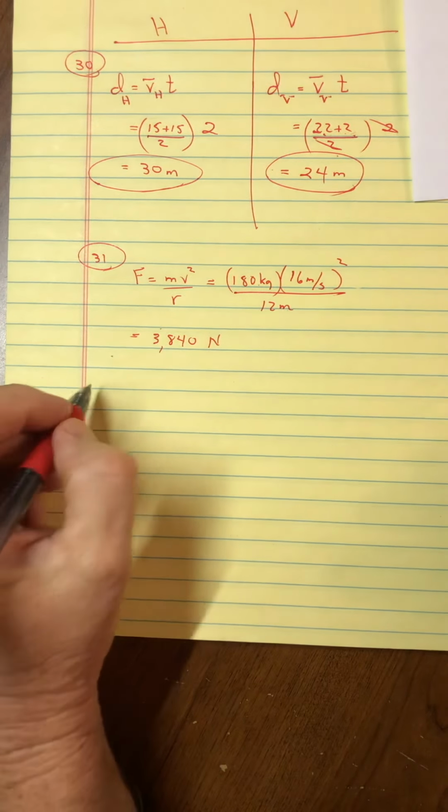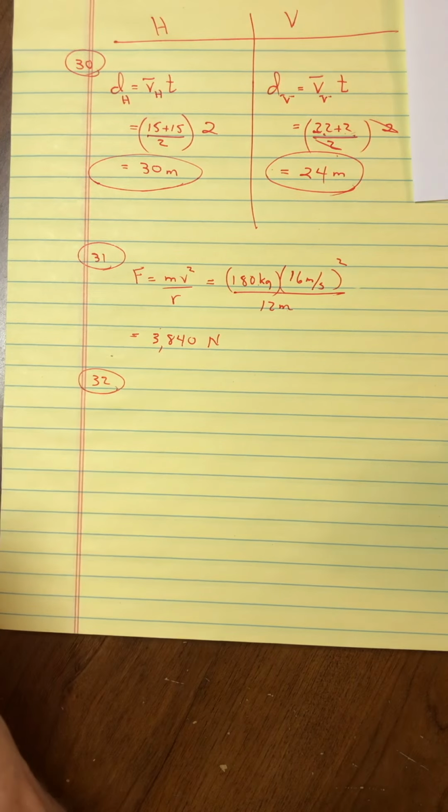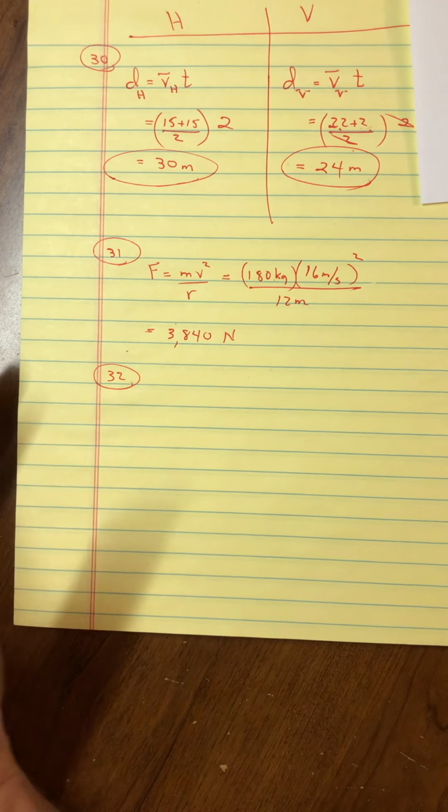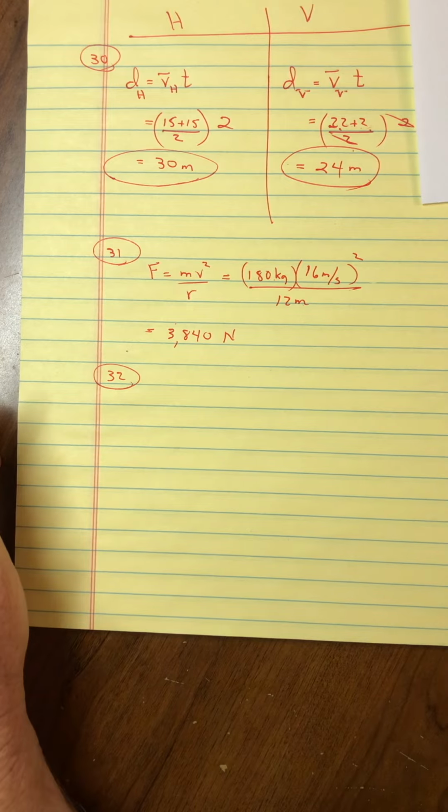So, like I said, hopefully there is enough traction there. Otherwise, the vehicle is not going to make the turn.